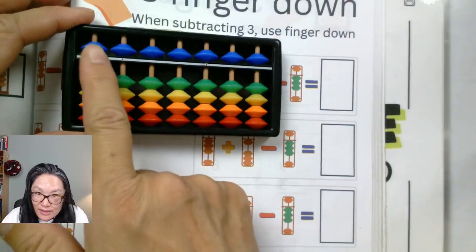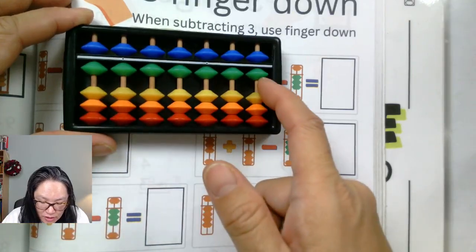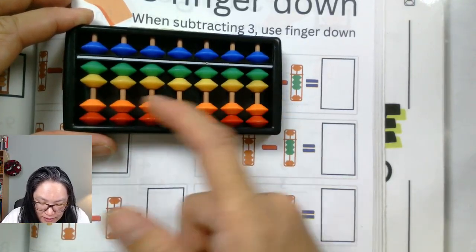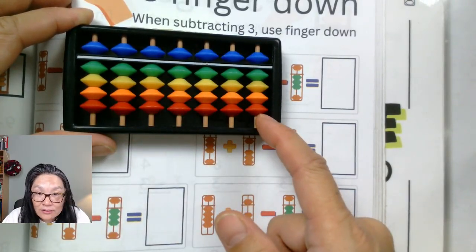If I did this, this is all 5. 5, 5, 5, 5, 5, 5. If you do 6, this is all 6. This is all 7. This is all 8. And then this is all 9.